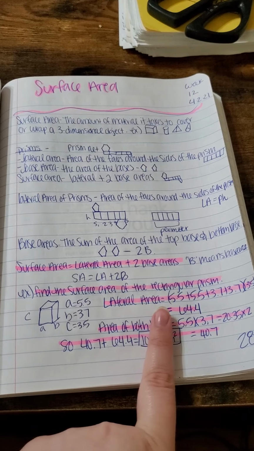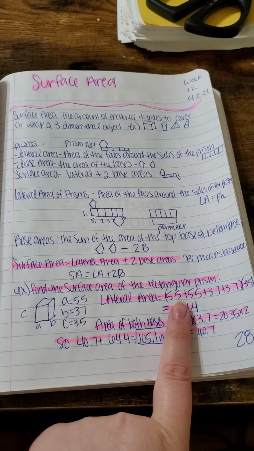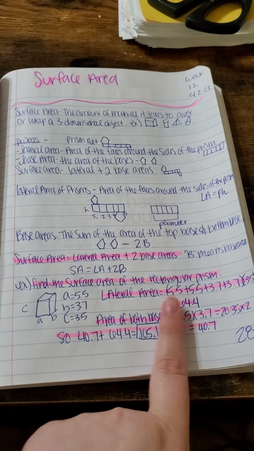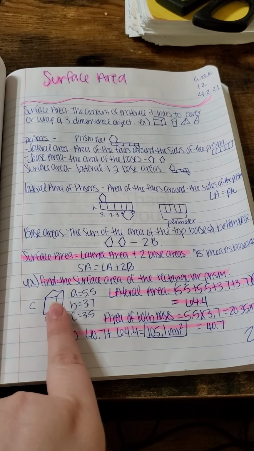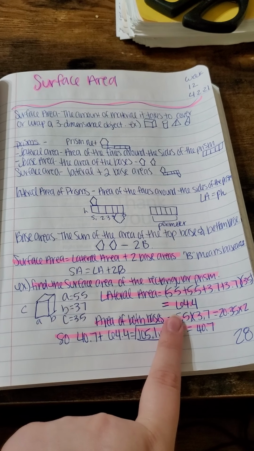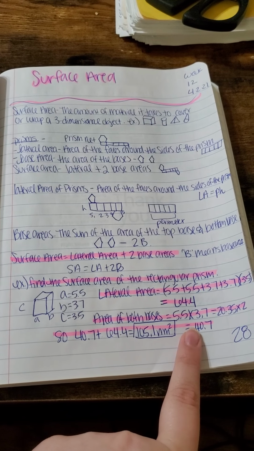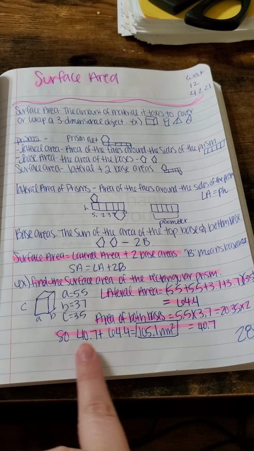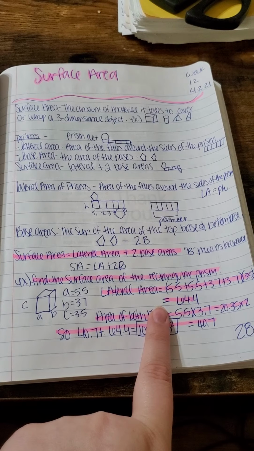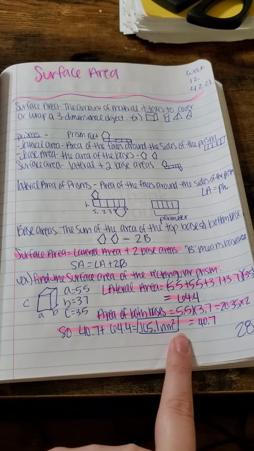For the lateral area, you add both the base twice because it's 4. So you would add it twice, and then you would multiply it times the height to give you 64.4. Then you take the area of both bases, and then you add it to your lateral area total to give you 105.1 millimeters squared.